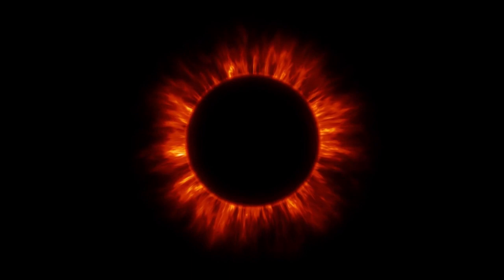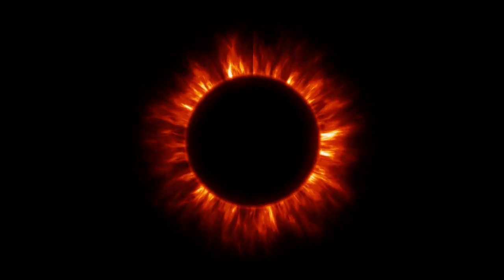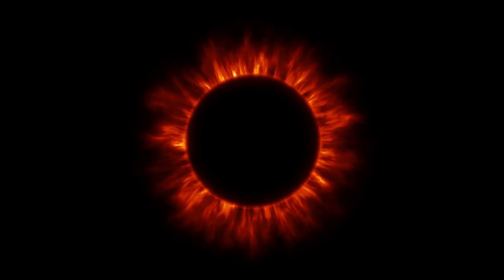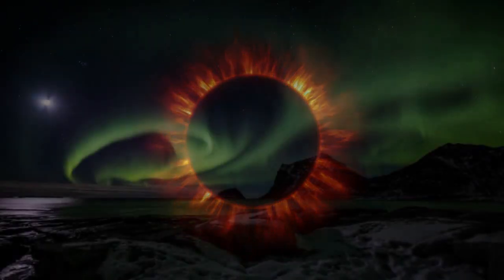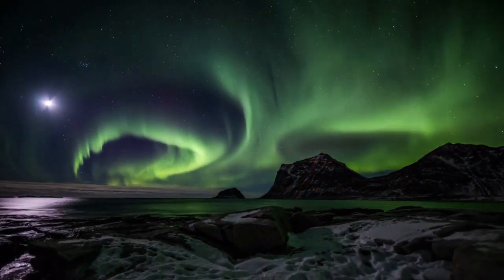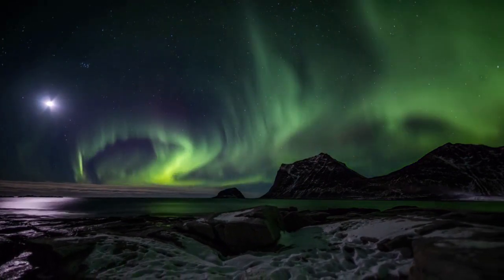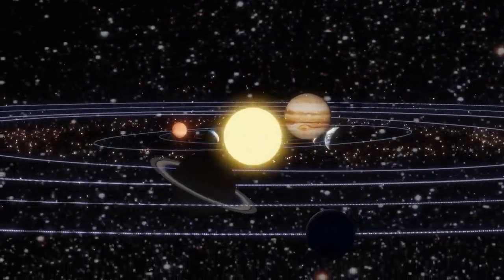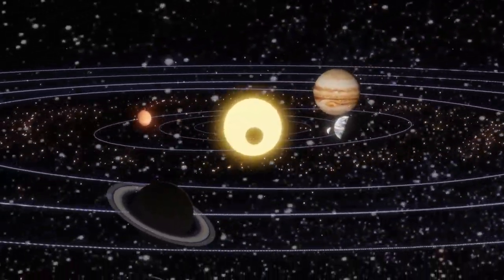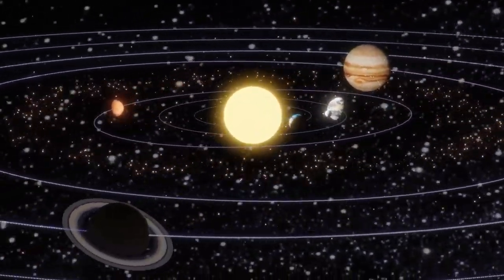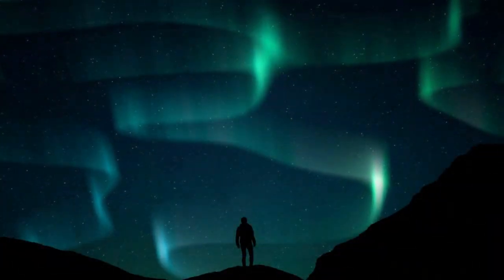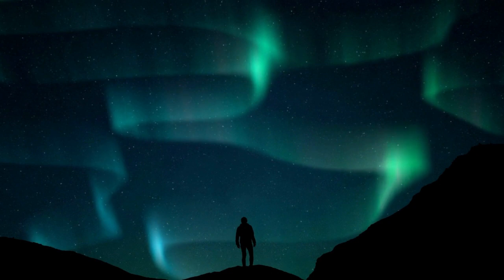The intensity and frequency of the Northern Lights can vary due to factors like solar activity, which is influenced by the Sun's 11-year solar cycle. During periods of heightened solar activity, the chances of seeing spectacular displays increase. Overall, the Northern Lights are a breathtaking reminder of the dynamic and interconnected nature of our solar system, as well as a source of awe and wonder for those lucky enough to witness them.